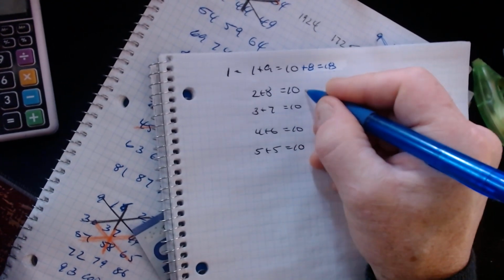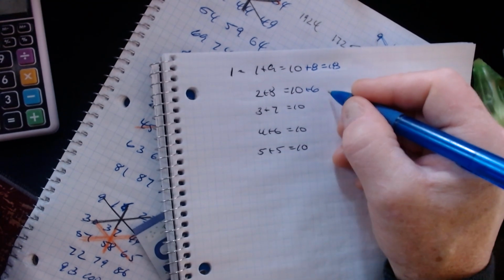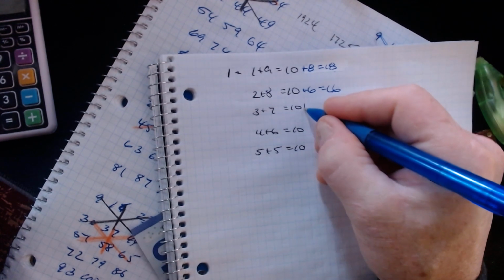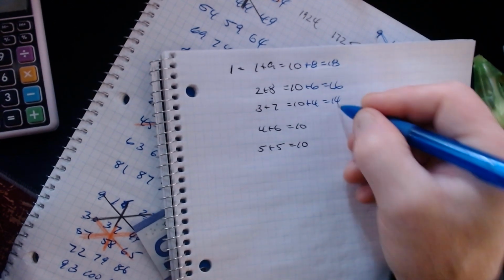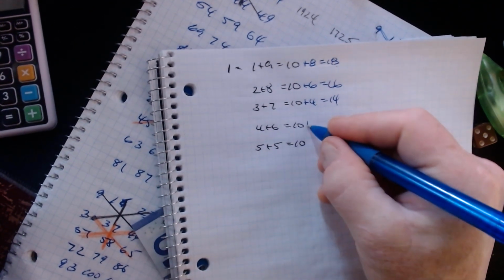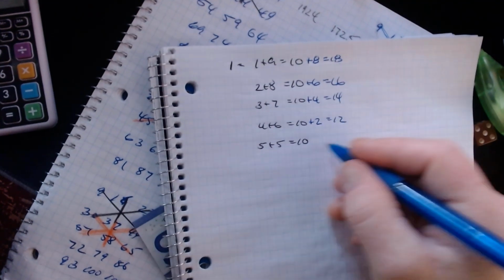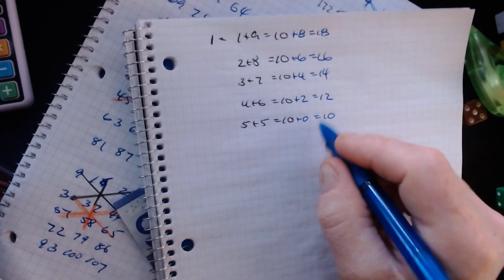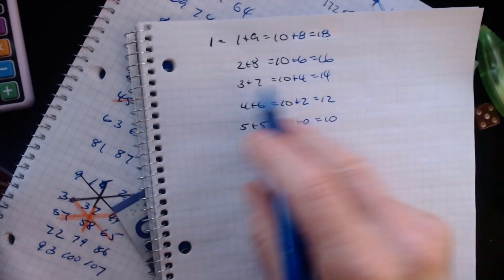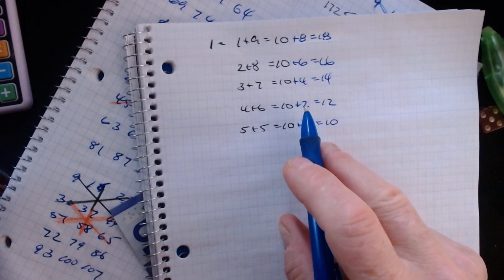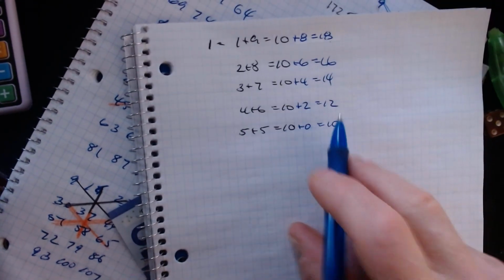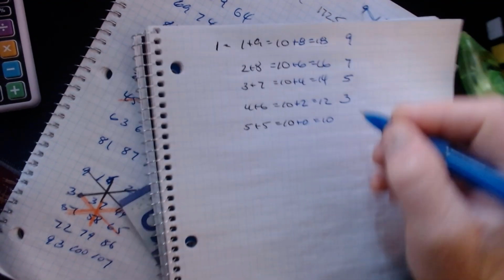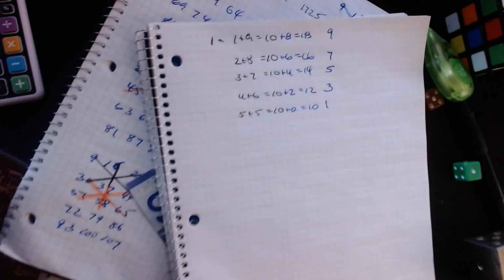2 plus 8 equals 10. Plus 6 equals 16. 3 plus 7 plus 4 equals 14. 4 plus 6 plus 2 equals 12. And 5 plus 5 plus 0 equals 10. Here's the true one. What I did is plus and minus, plus and minus, plus and minus, plus and minus. And then I come up with 9, 7, 5, 3, 1.